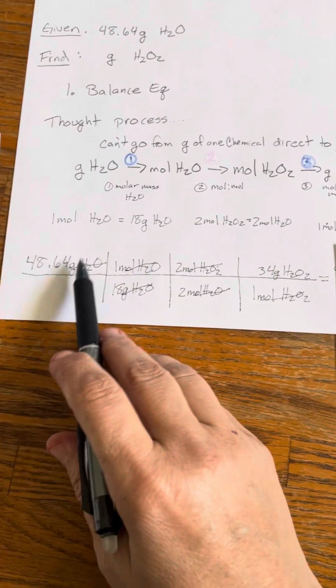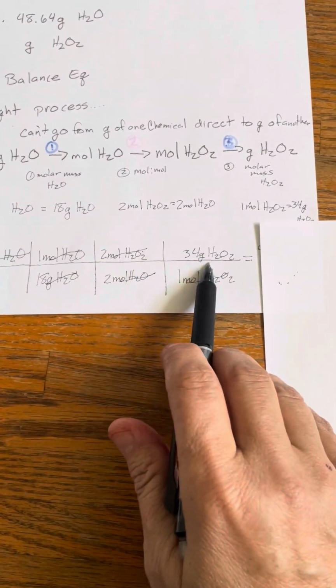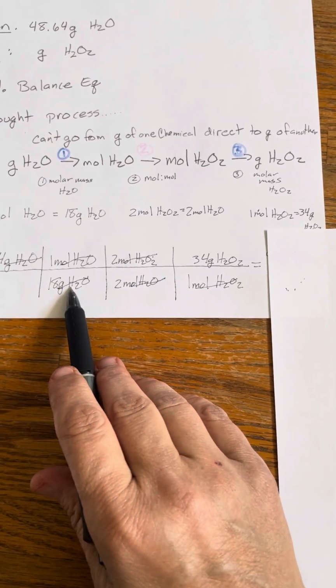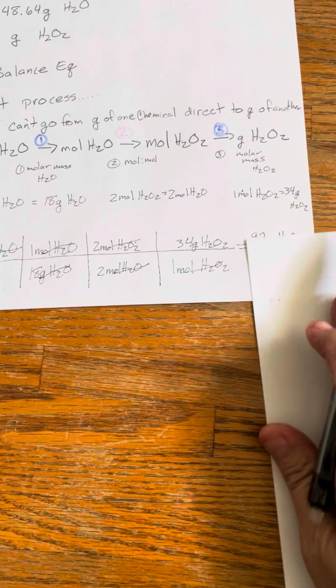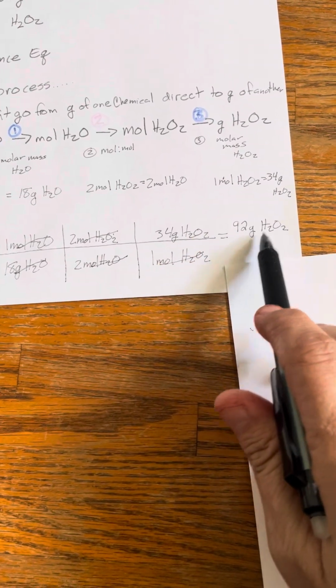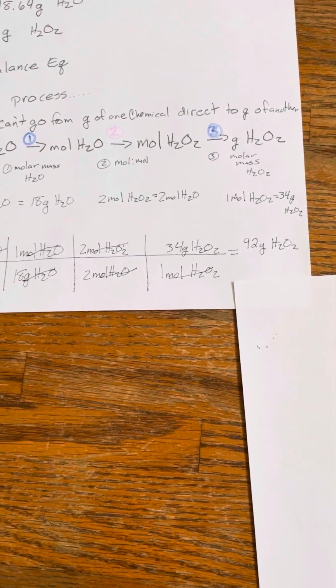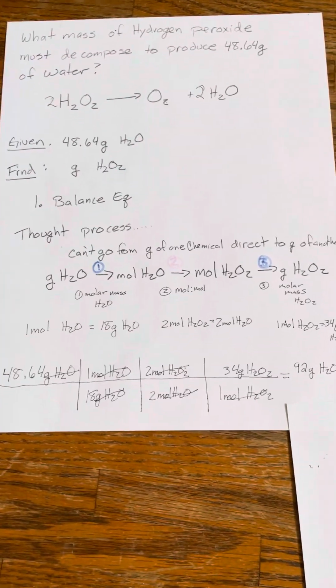And then I multiply all these across. And then I hit equals. Then I hit divide by 18 equals. Divide by 2 equals. And you'll get approximately 92 grams of hydrogen peroxide. Okay, that's your basic stoichiometry.